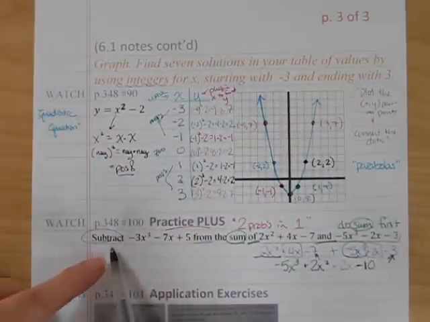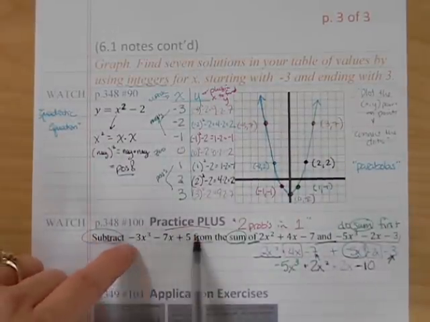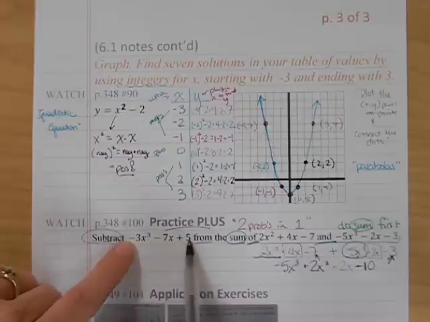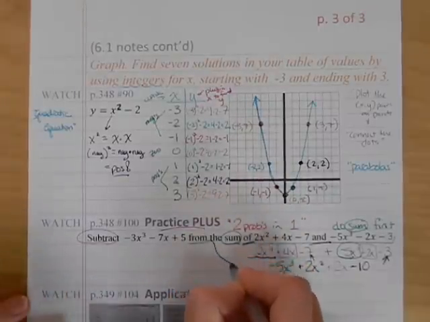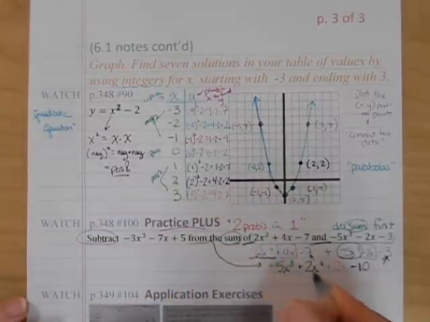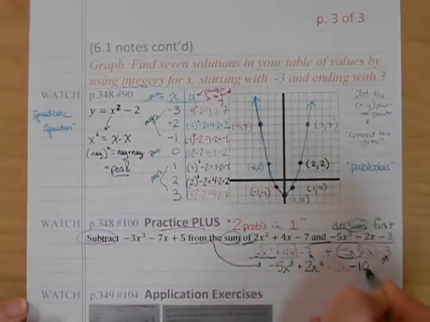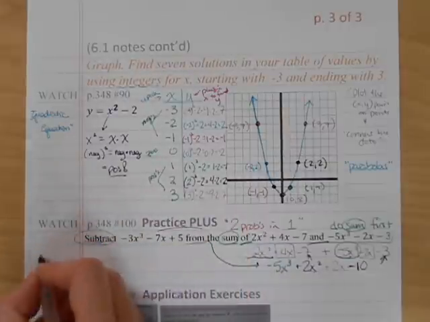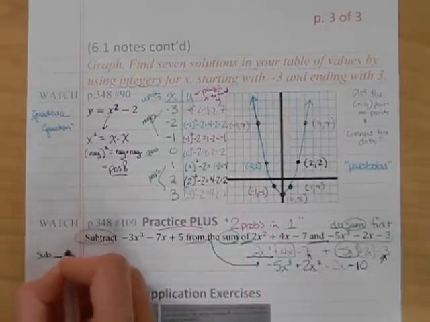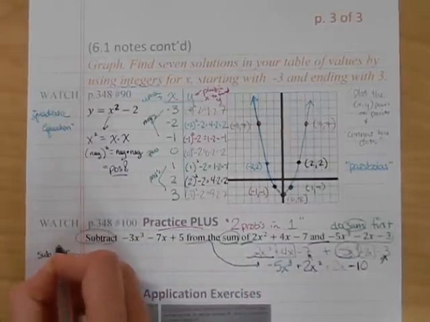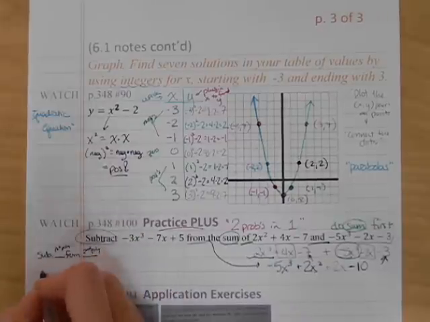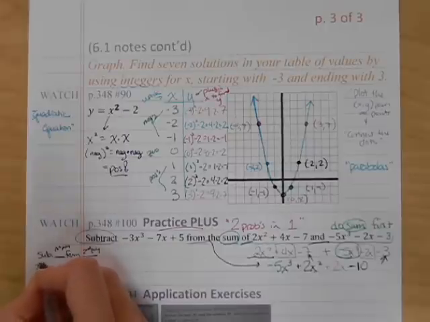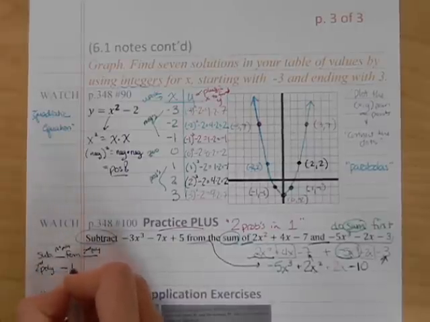So now what we're looking at is the problem says subtract this first polynomial, negative 3x cubed minus 7x plus 5, from this one, negative 5x cubed plus 2x squared plus 2x minus 10. Okay? And remember, recall from the earlier page, when you subtract this first polynomial from a second polynomial, the correct order is to go the second polynomial first minus the first polynomial.